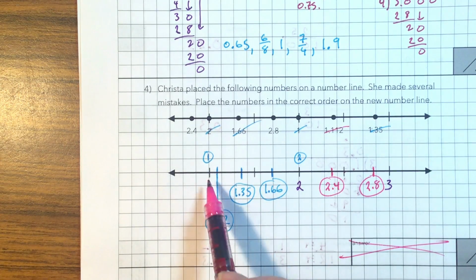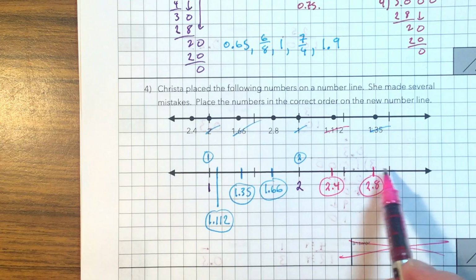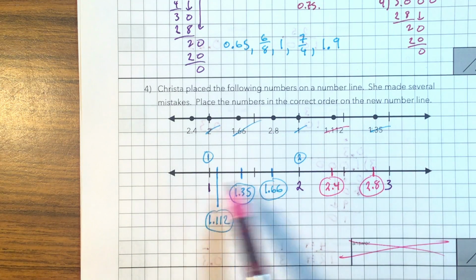So it's a matter of putting your benchmarks in the correct location and then organizing your numbers so that they're in the right spots relative to each other and the benchmarks.